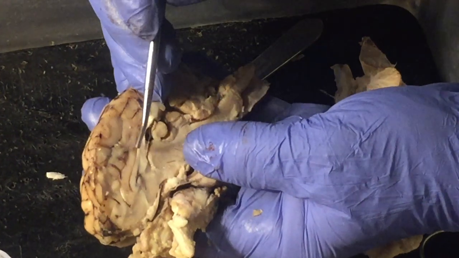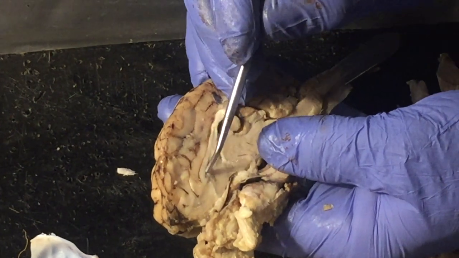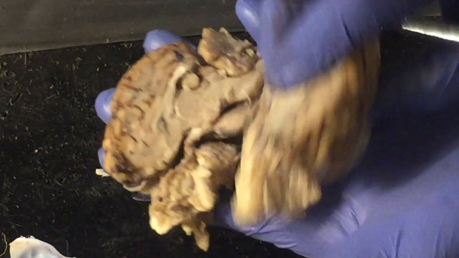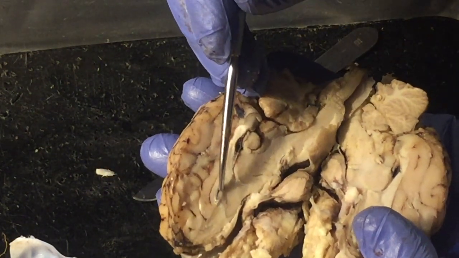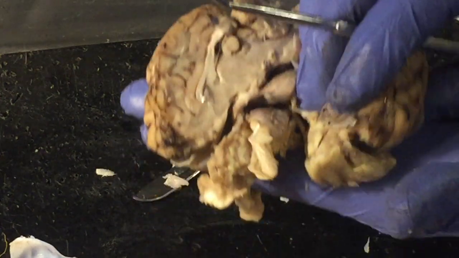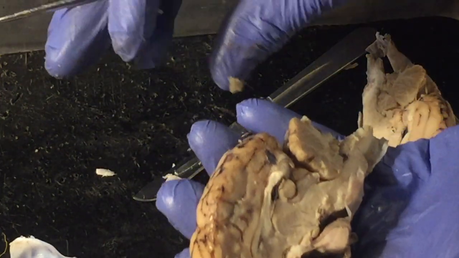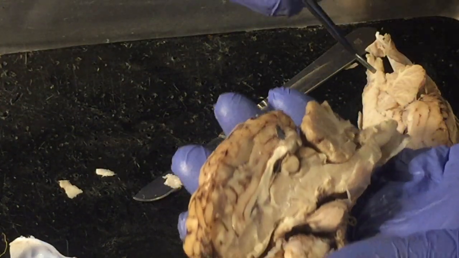At any rate, this structure right here, this is the corpus callosum. This is the crossover communication bridge between the two hemispheres. Okay, so right here, this allows for communication between the right and left sides of the brain. Many things that you do require sensation and direction and processing from both sides of the brain.